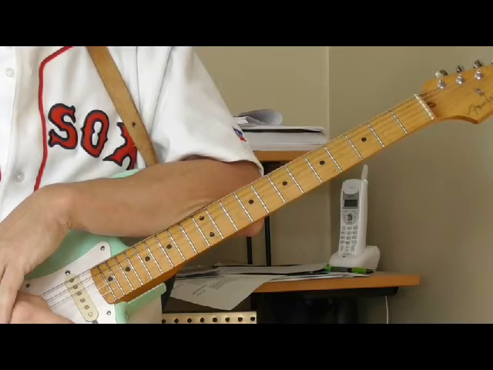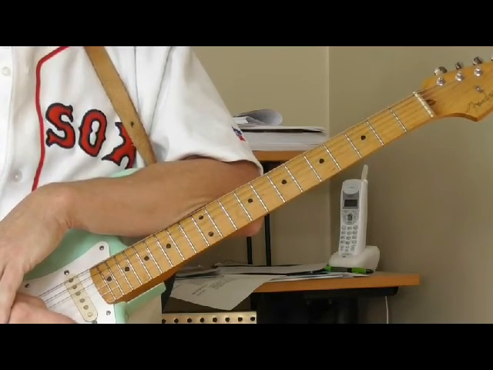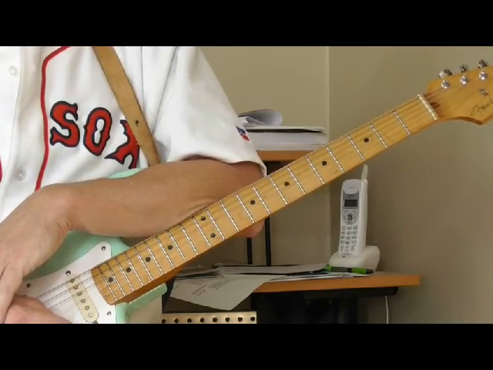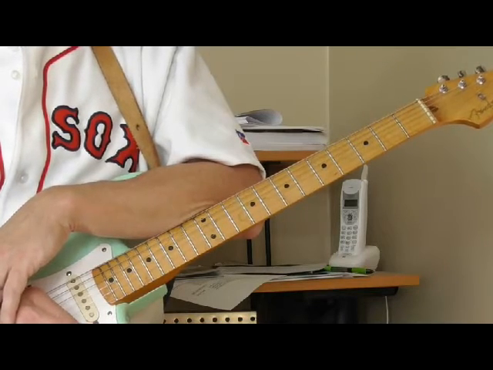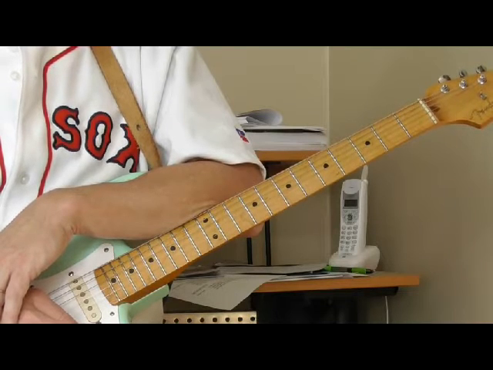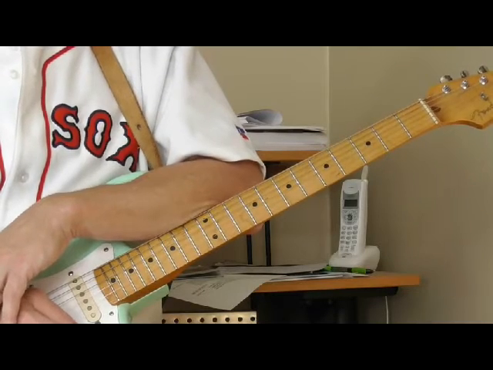So that's a single string boogie woogie rhythm is what I call that. Let's look at some other single string variations. If you listen to the playing of Buddy Guy when he played in the 60s and early 70s with Junior Wells, he would do a lot of these really cool single string rhythms behind Junior Wells. And I'll just show you some various ideas.